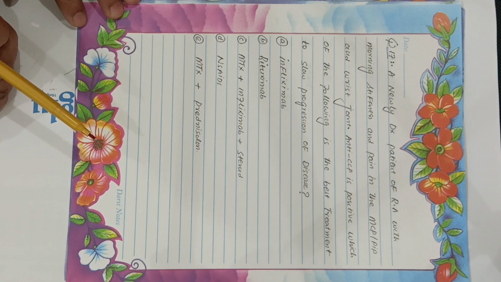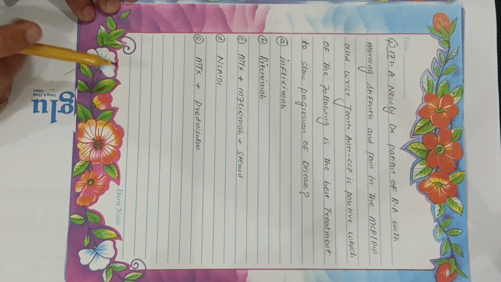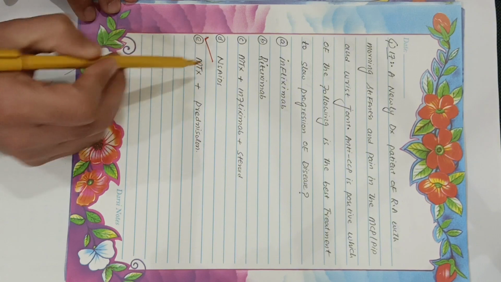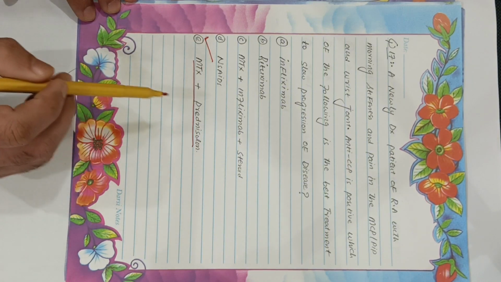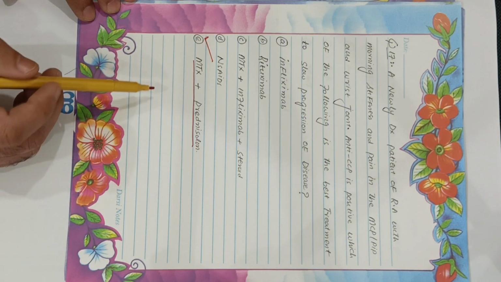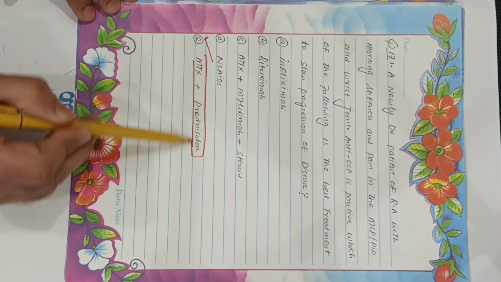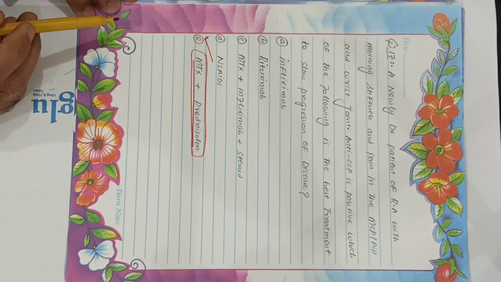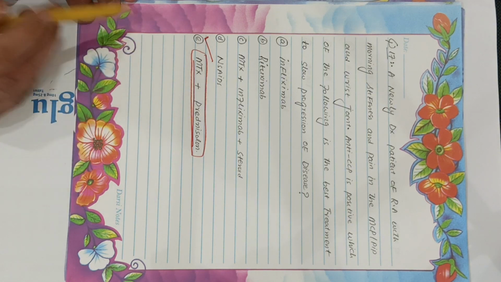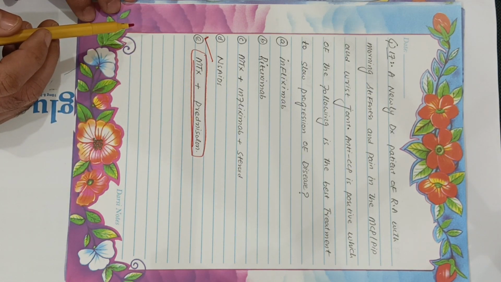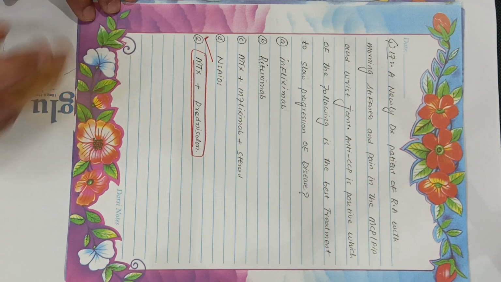We know that the best initial treatment for this patient is the bridging therapy, which will include the methotrexate and prednisolone. This is called the bridging therapy. Prednisolone is given for a short period, for at least 2 weeks, and methotrexate is then continued. So option E is the correct answer here.